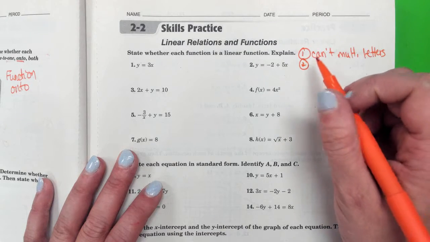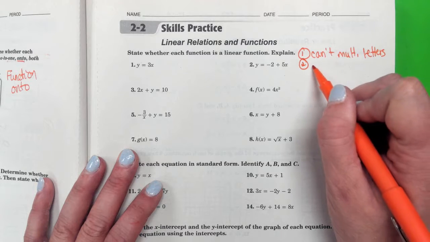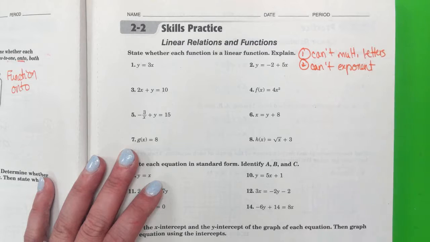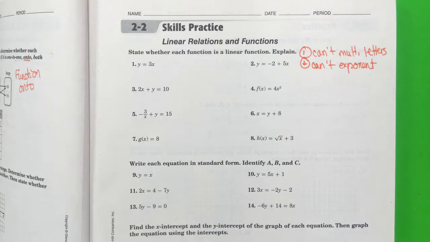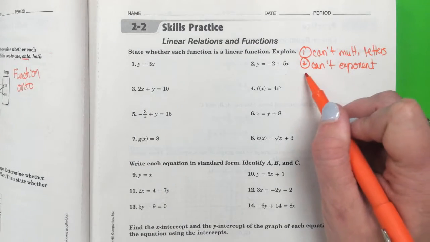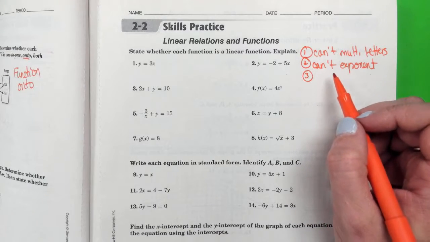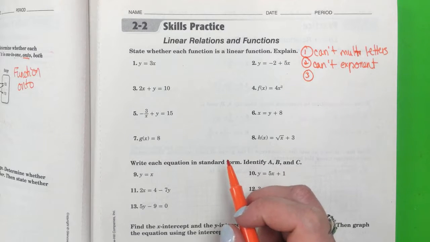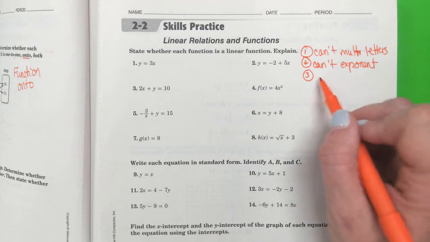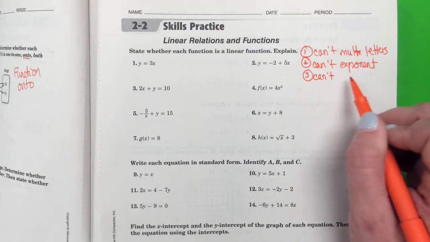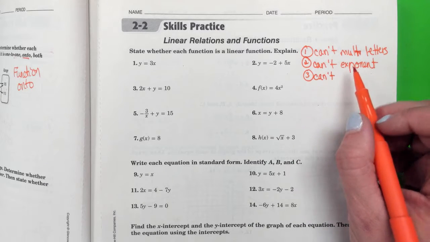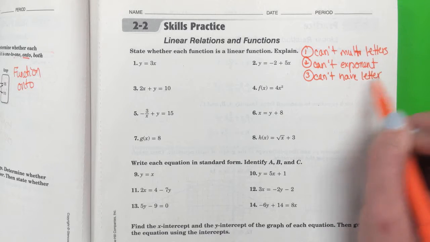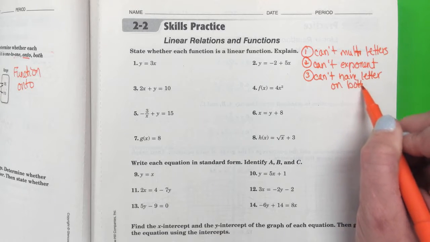Alright, something about an exponent. It can't have an exponent other than 1. Y'all know what I mean? Can't exponent. Alright, and there was can't multiply letters. And then there was one more thing. You can't have a letter where? Where can it not be? On the bottom of the fraction. Can't have a letter on the bottom.